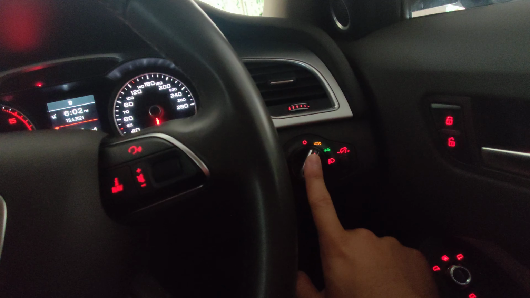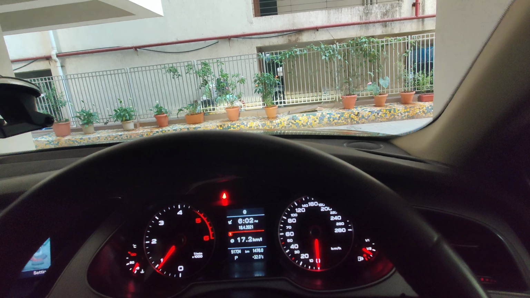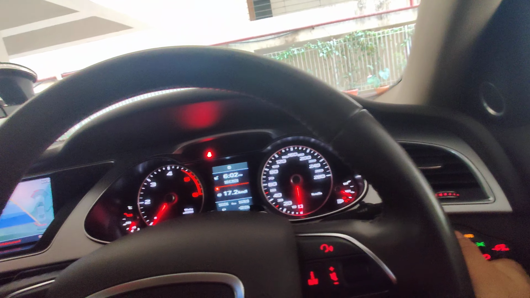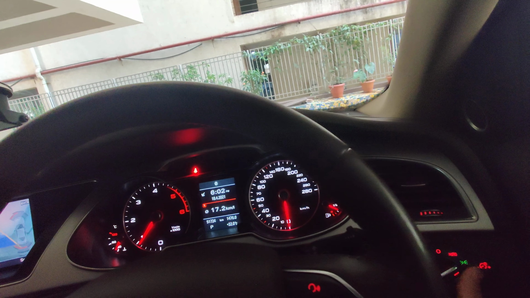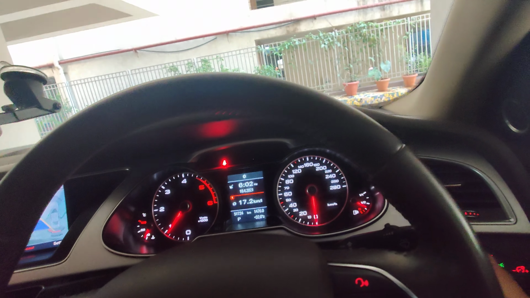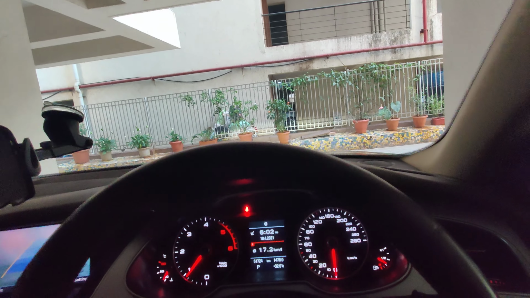So you've got the headlight switch right here, it's on auto. You can turn it to 0, which is off. If I turn it to auto, you can see the headlights come on because I'm standing in the shade in my garage. If I turn it to the side position, only your DRLs remain on, the daytime running lights. And if I turn it down, all my headlights come on.